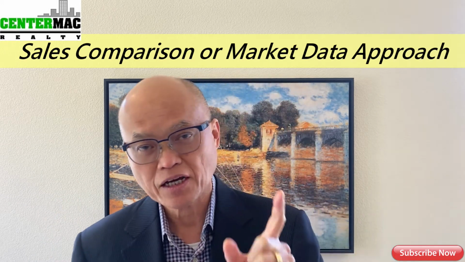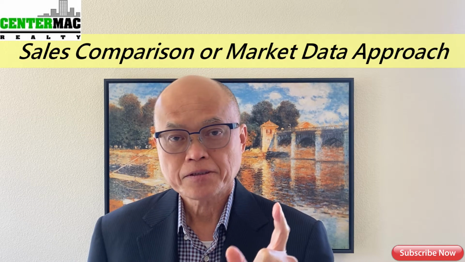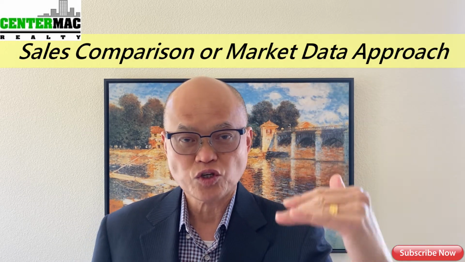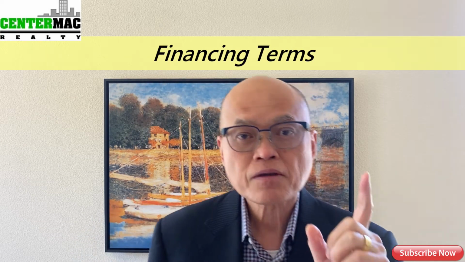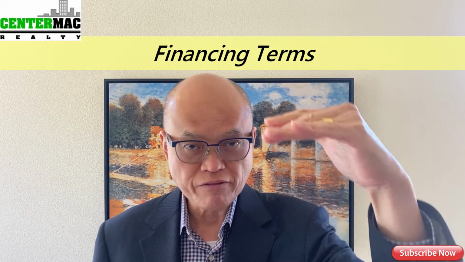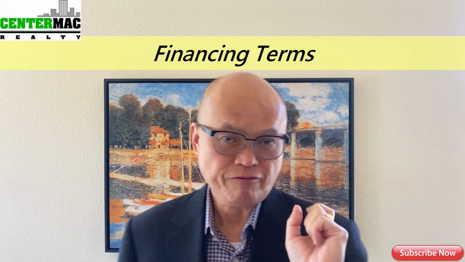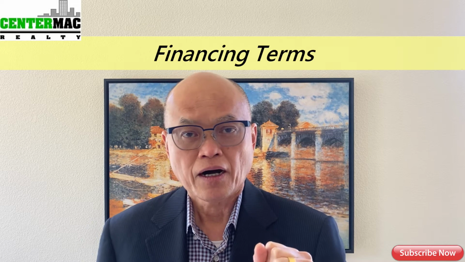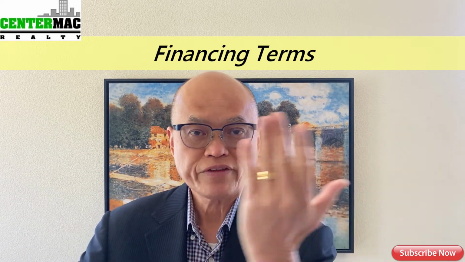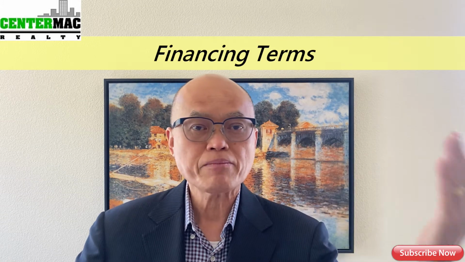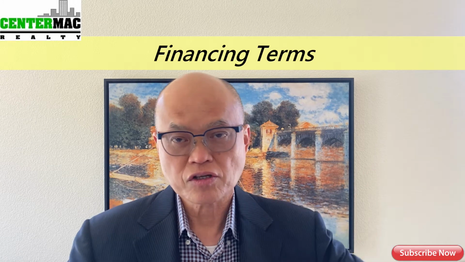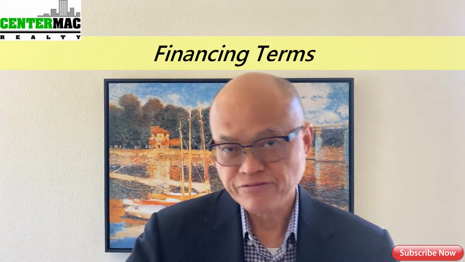Now for this particular approach, the following are the important factors that will influence your analysis. Number one, financing terms. You have to make adjustments for the following. In the case of financing terms, let's say, for example, you got three comparables. Two of them involve loan terms with lenders. The third one might involve seller financing.